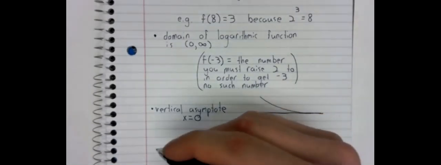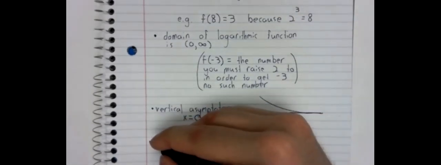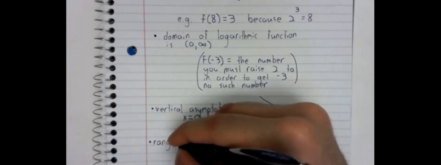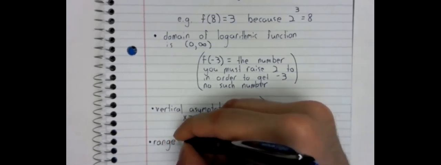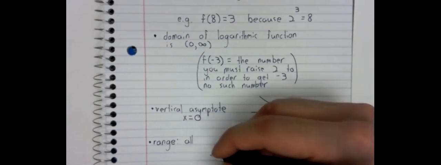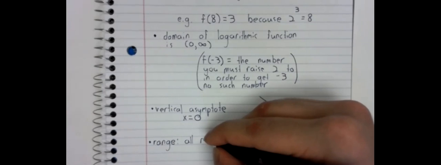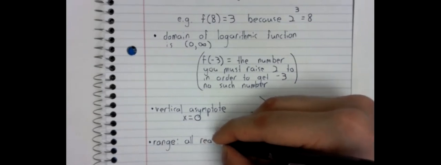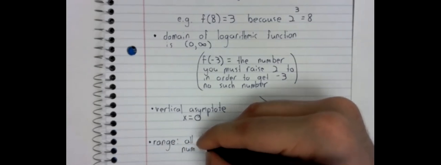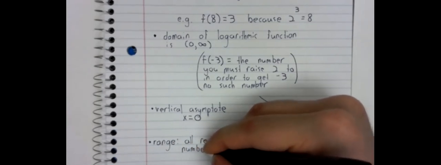What about the range? The range is all the real numbers.